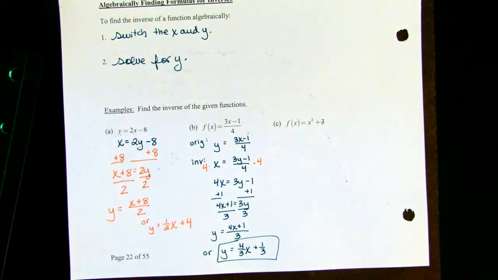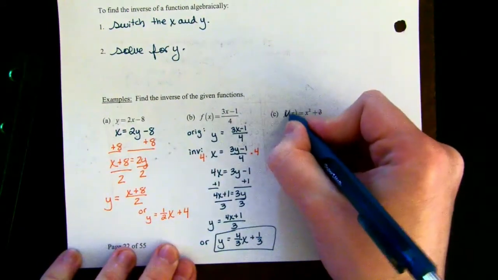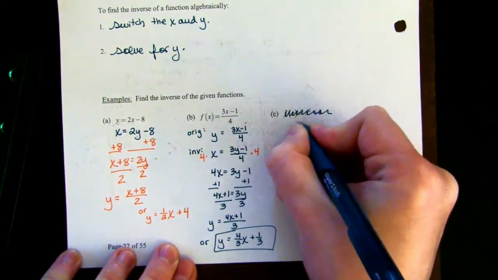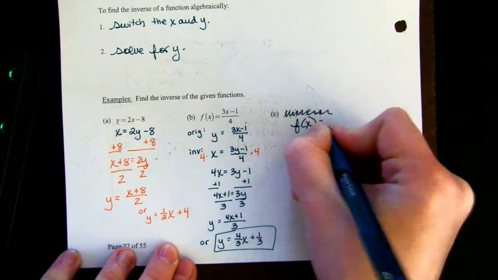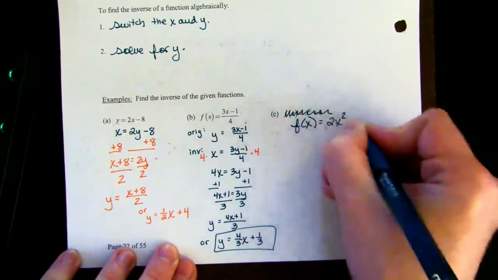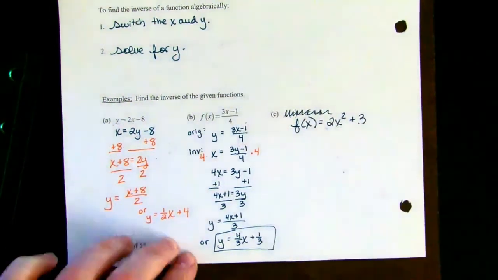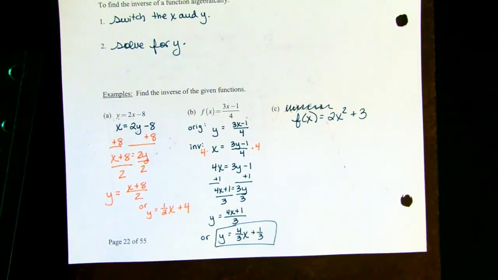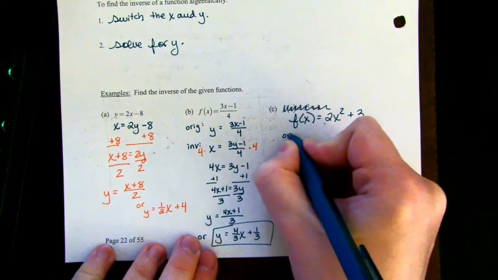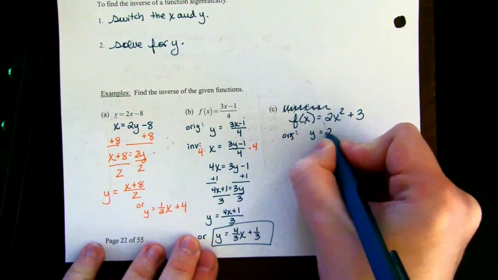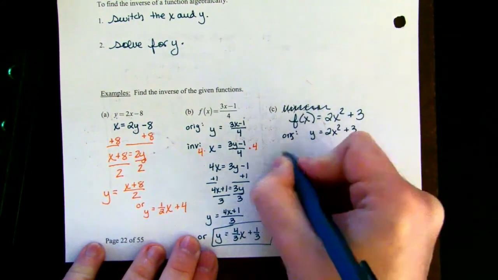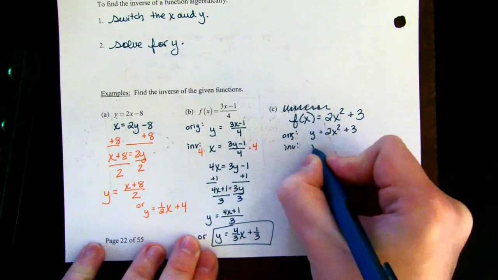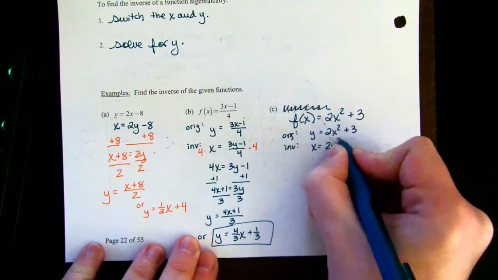One more. And you know what? I don't feel like doing this one. I want to change this one to f of x equals 2x squared plus 3. Let's make it f of x equals 2x squared plus 3. Do your first step of switching the x and the y. And my original is y equals 2x squared plus 3. So my inverse is going to be x equals 2y squared plus 3.